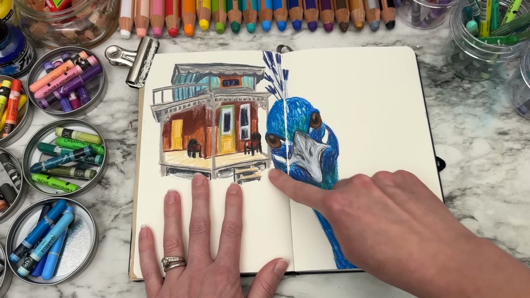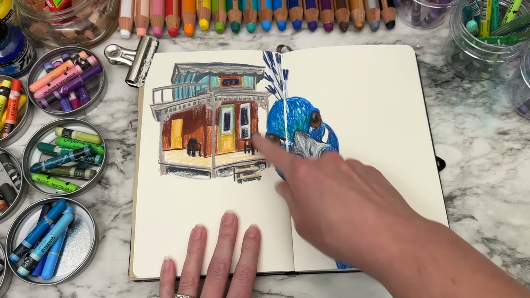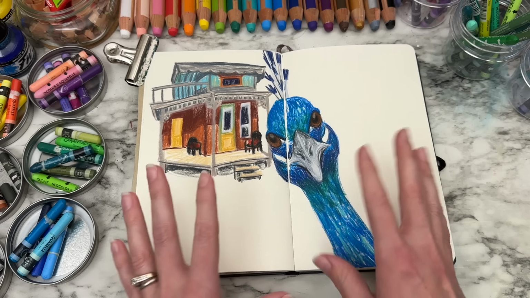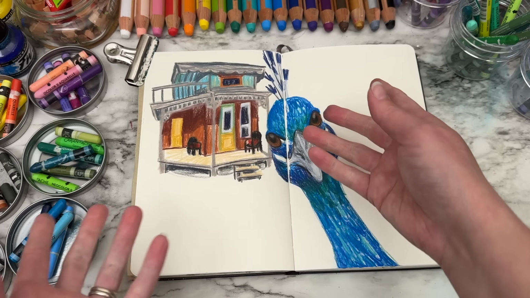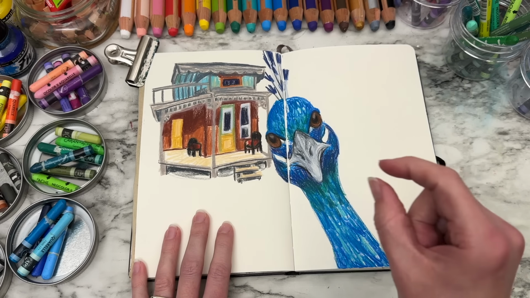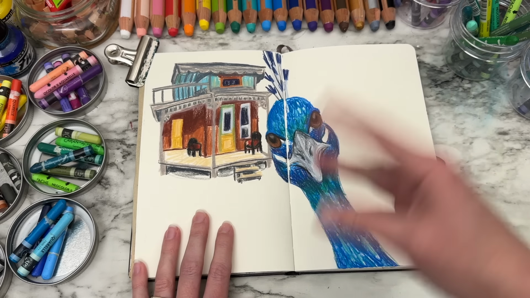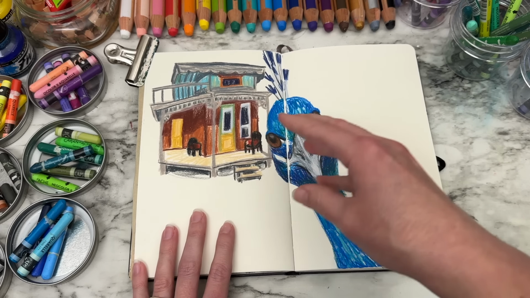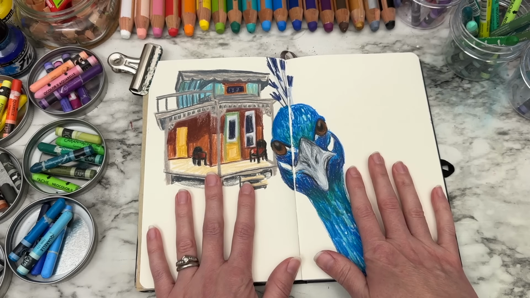I'm glad I decided to go over top of the porch. For a minute there, I was like, oh no, I'm gonna have to go behind, but it makes way more sense because he's up close that he wouldn't be behind the porch. These are little things that you don't really think about when you're going until you think about it and you're like, oh, duh, I don't need to go behind something that I'm in front of. I love this page so far.